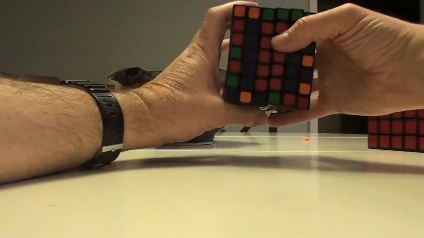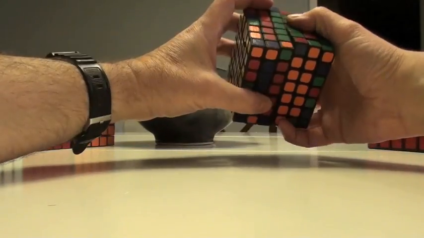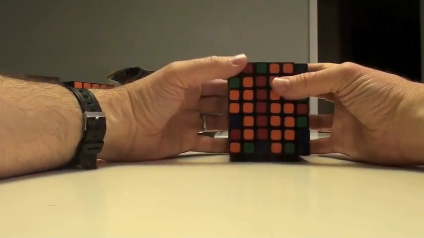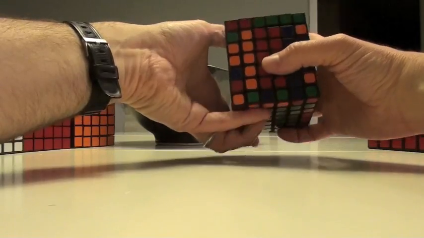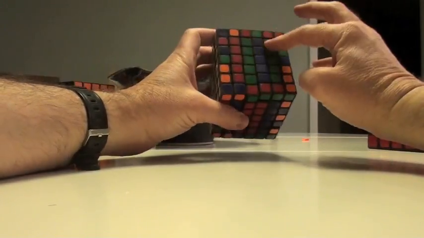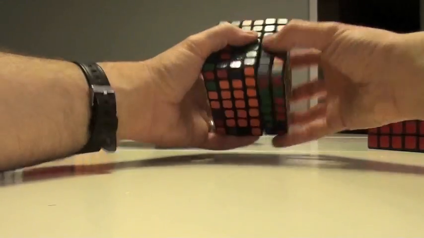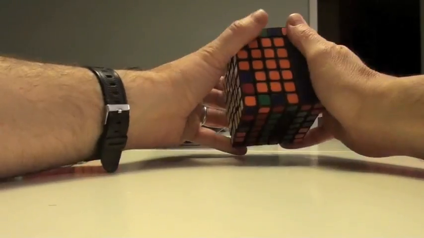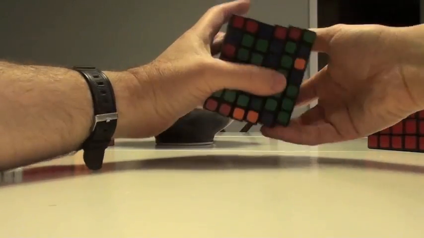So, 1, 2, 1, 2. Again, this is based on that same concept of putting in and replacement. That was not the right thing to do, but it got the red one in here. So this will bump this out of the way. Double turn and move it back.